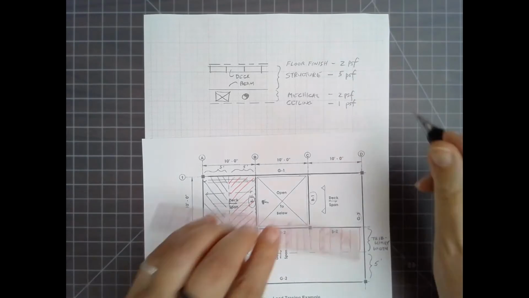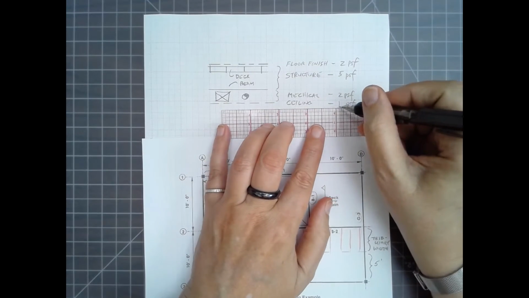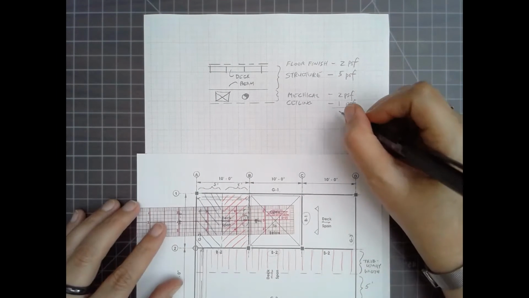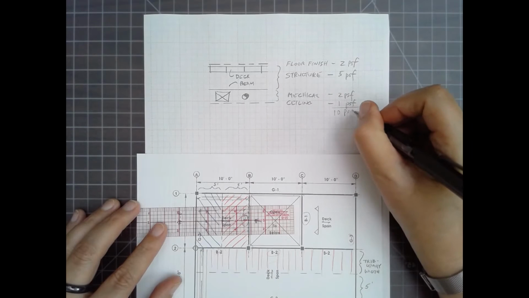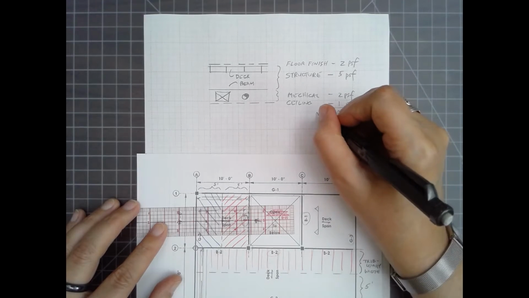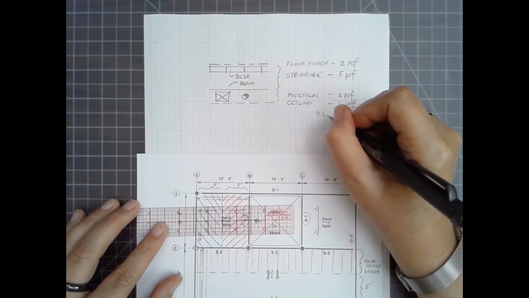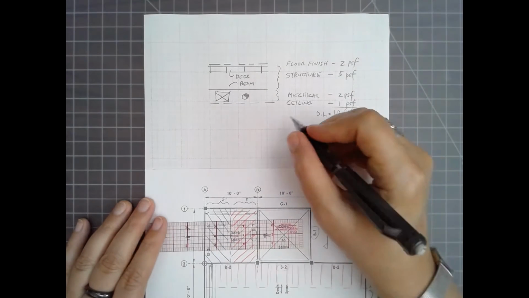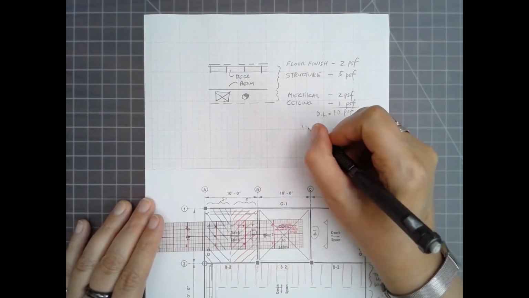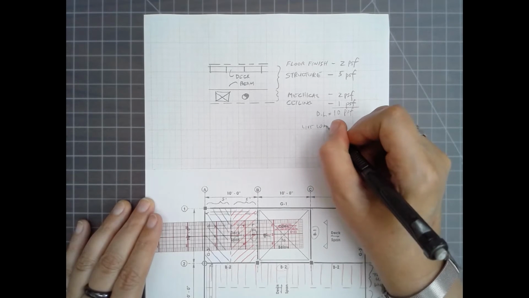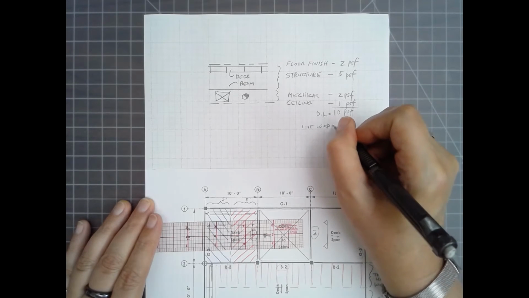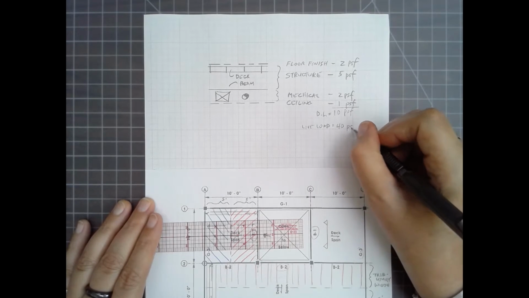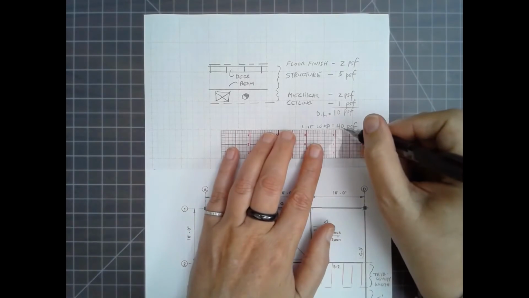These values all depend on the materials used. So that's 5, 6, 7, 8, 9, 10 pounds per square foot. And this is our dead load. We add on to that our live load. And we'll say this is 40 pounds per square foot, to give us a total of 50.